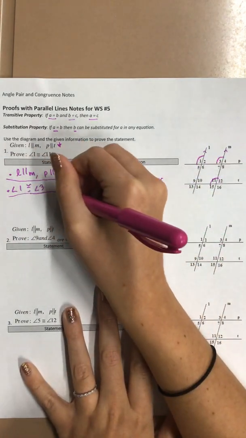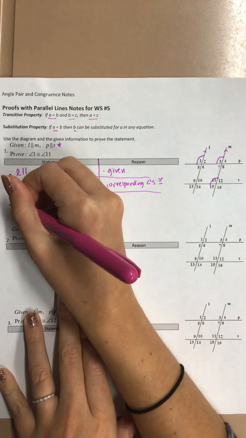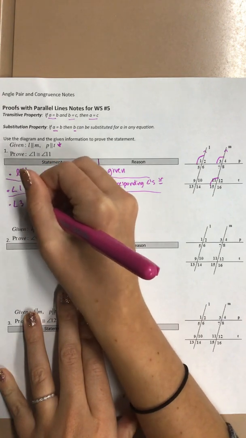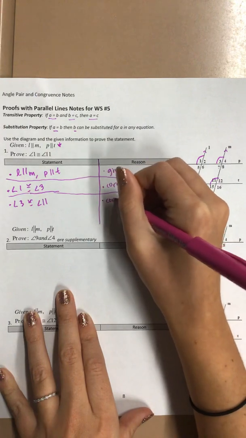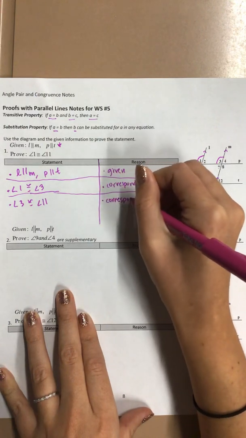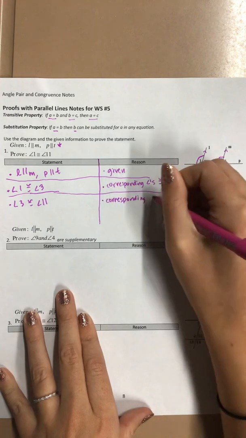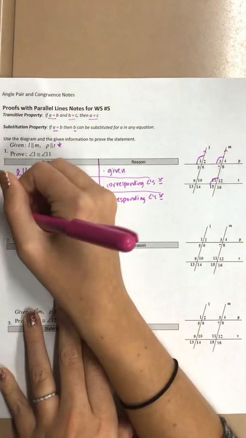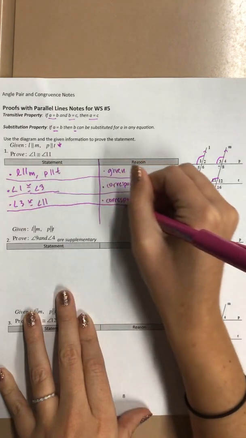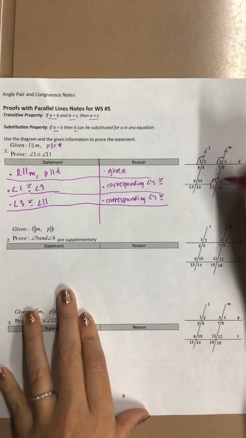So now I'm going to say angle 3 is congruent to angle 11 because corresponding angles are congruent. So that gets me from 1 to 3 to 11.